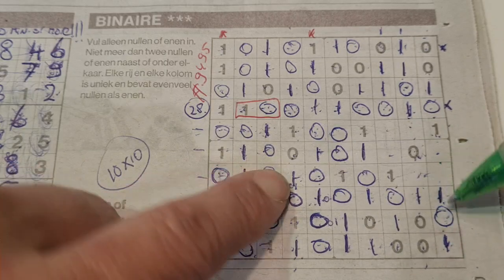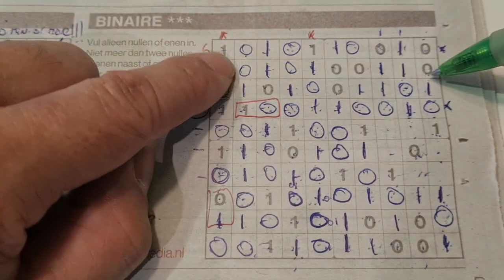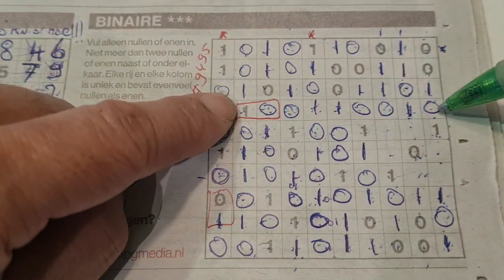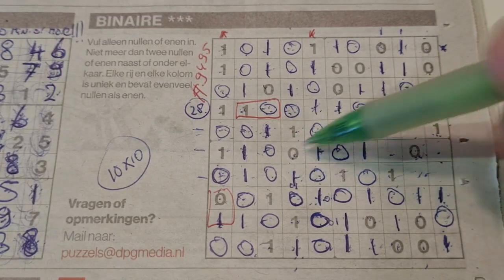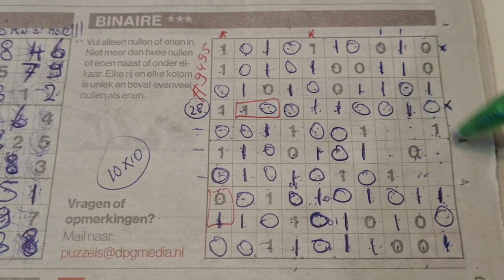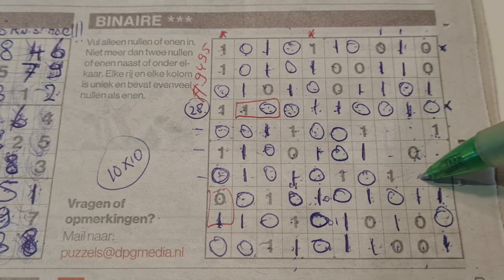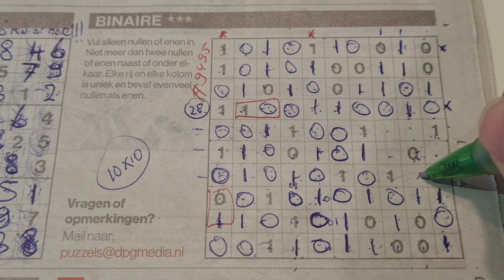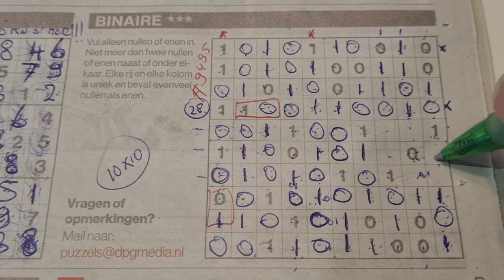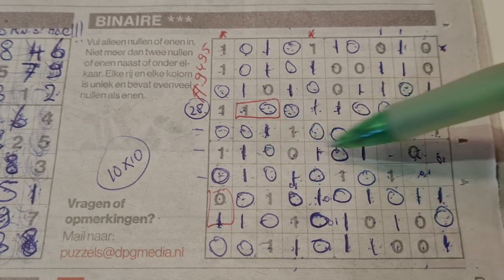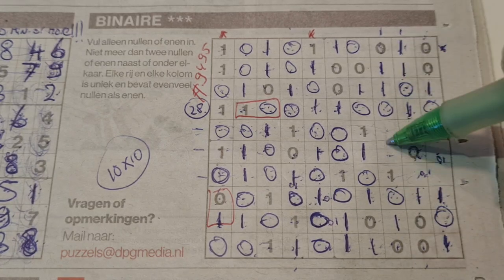Oh, what's happening? What's happening here? We have another 00 here, but I've overlooked something. 1, 2, 3, 4. Should be 0 and a 1 there. 0 and a 1.